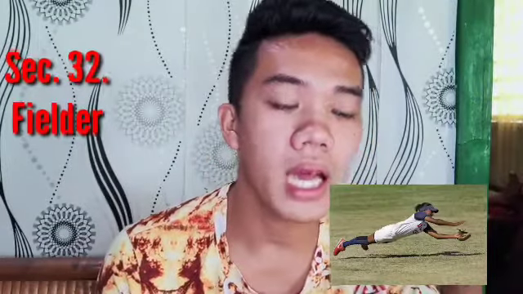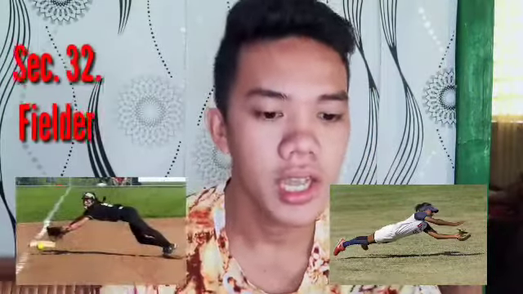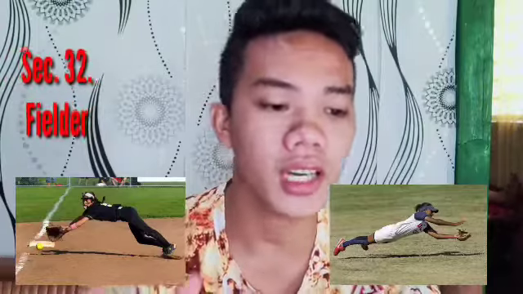Next is fielder. The pitcher must use an underarm motion to throw the ball. After throwing the ball, the pitcher then becomes a fielder. So yun yan. They are responsible for catching and fielding ground balls and pop-ups within their area and covering first base when the first baseman cannot. So yun yung rule ng fielder.